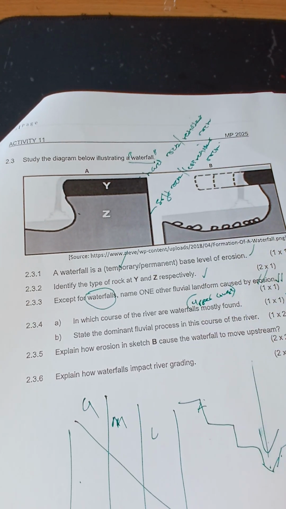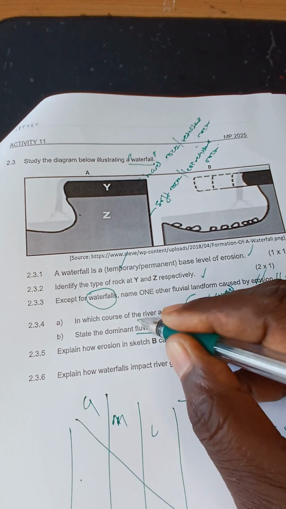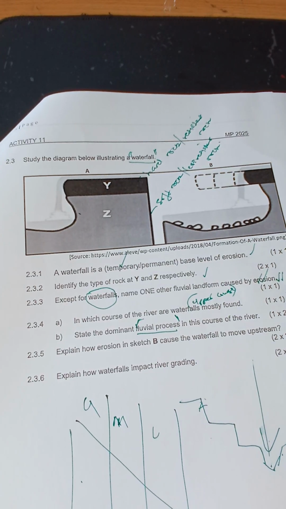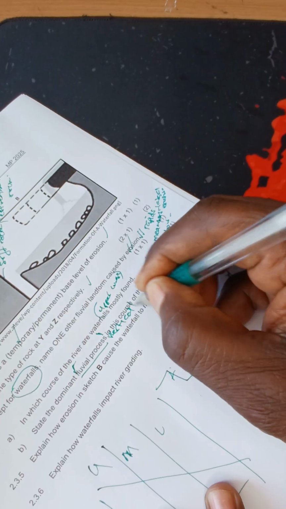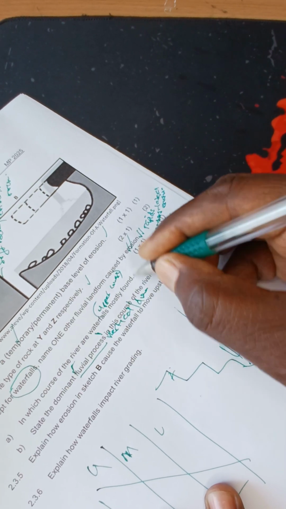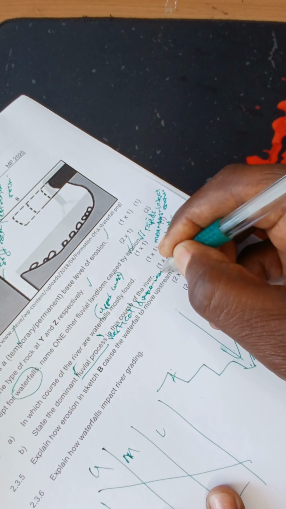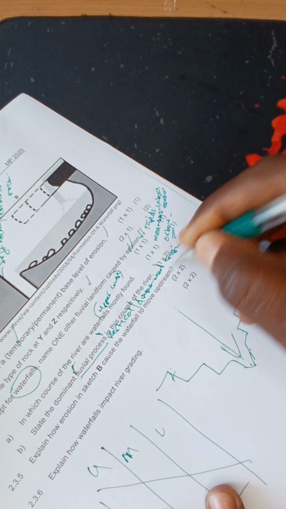Then state the dominant fluvial processes in this course of the river. What are the dominant fluvial processes, not landforms, in this course of the river? Of course, we've got vertical or downward erosion. This is the dominant fluvial process, vertical or downward erosion.